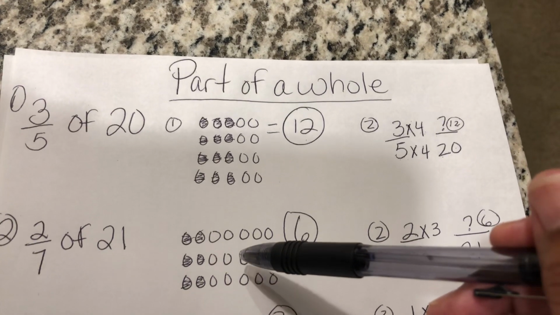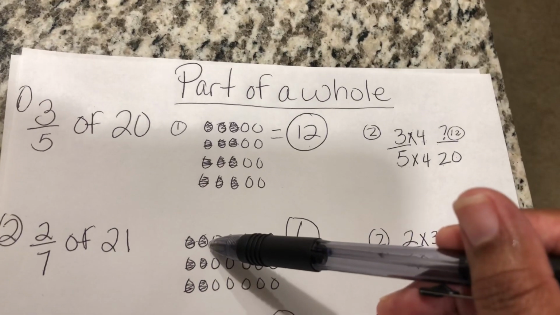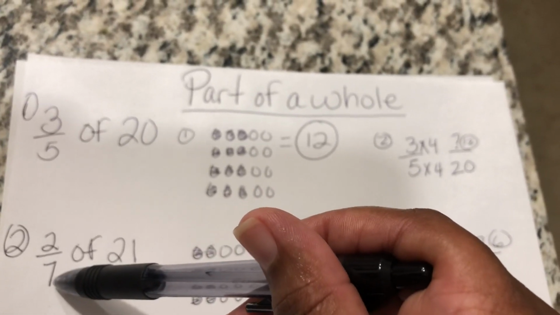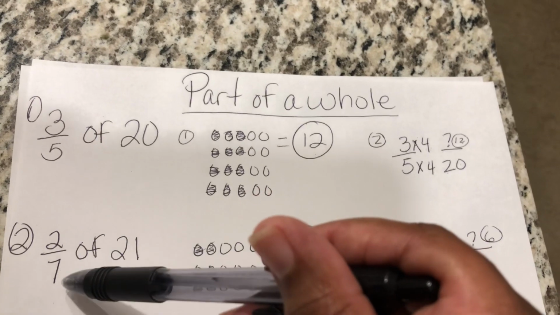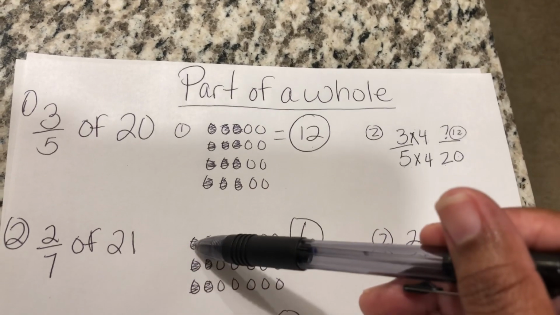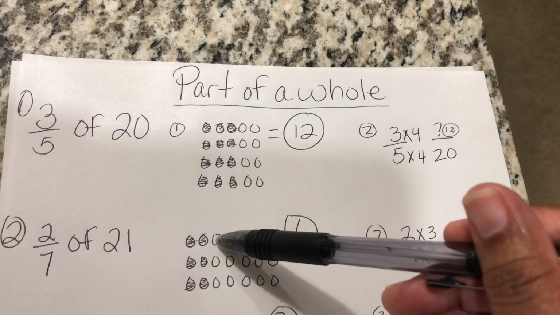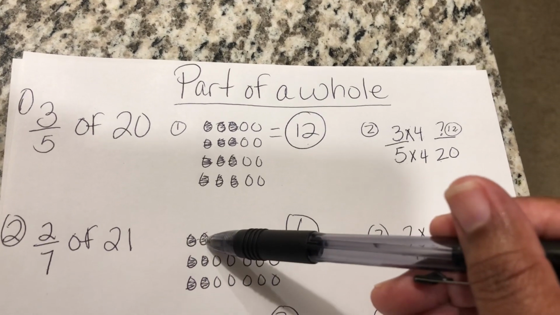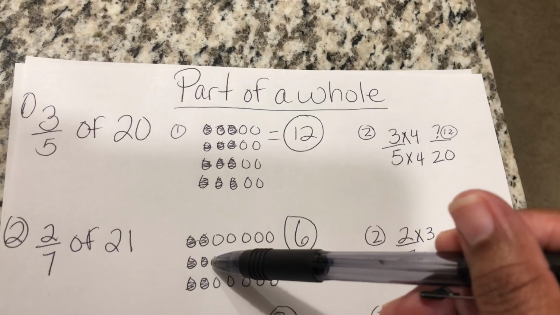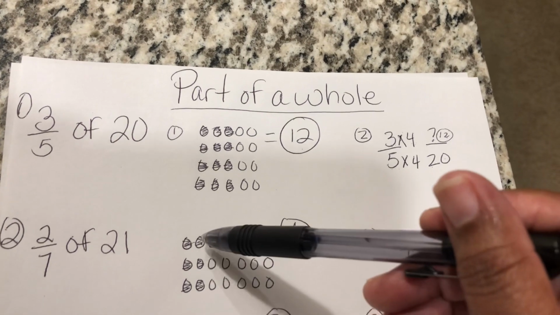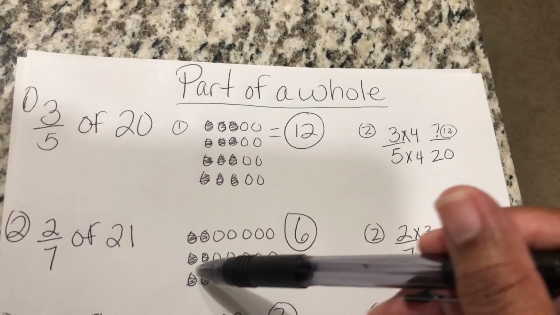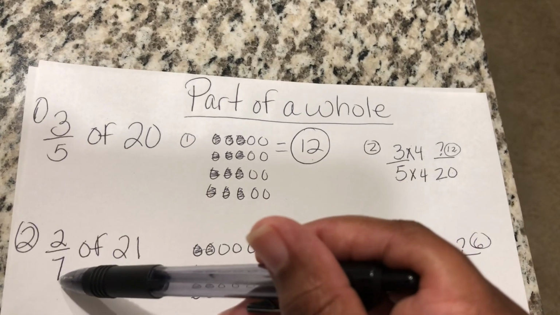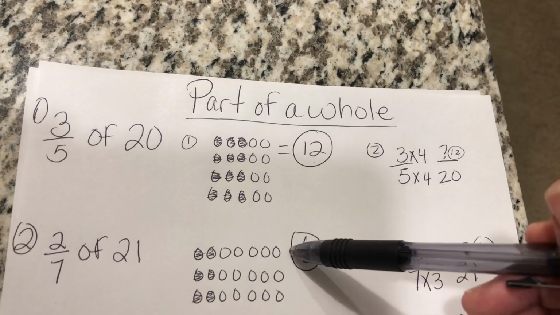Okay, now notice I've shaded in 2 each time, because 2/7 can also be understood or read as 2 out of 7. So every time I count 7 circles, 1, 2, 3, 4, 5, 6, 7, I'm going to go back and shade in 2. Okay, I did it here. Also did it in the second row and the third row. If I go back and count the shaded circles, I've counted 6. So therefore, 2/7 of 21 is 6.